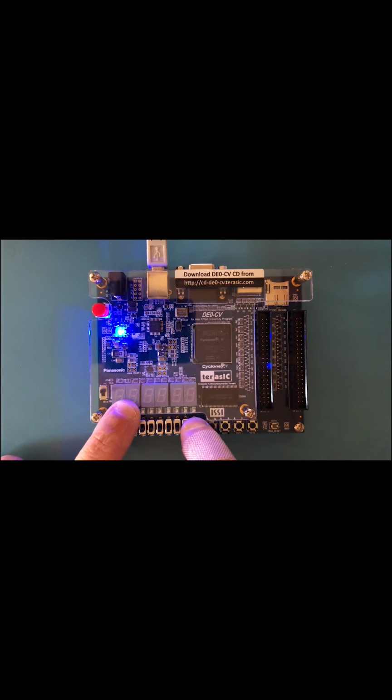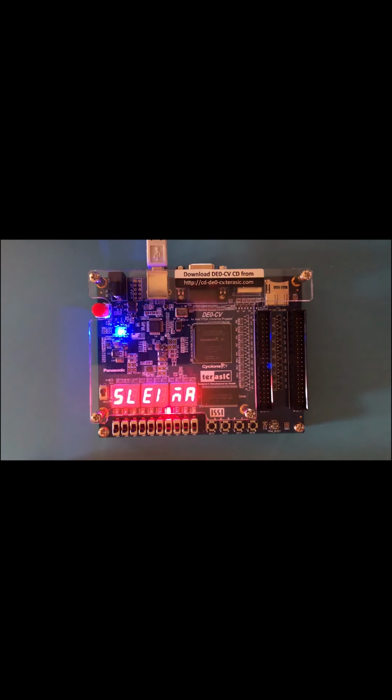All I have to do is flip switch 0 from reset to on, and wait about 6, 7, 8 seconds, and now it's done. So it went through the list of the program, which is already in the ROM, and it finished at the opcode halt. Now let's look at the display.